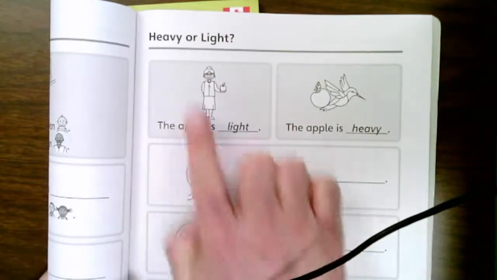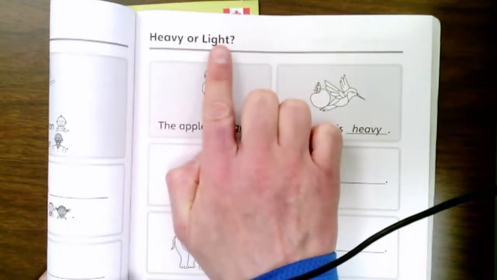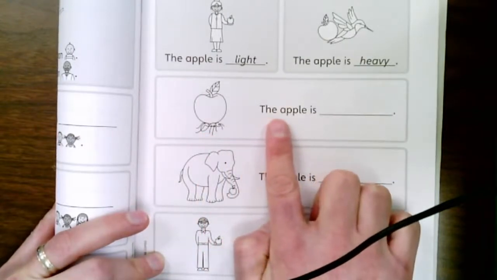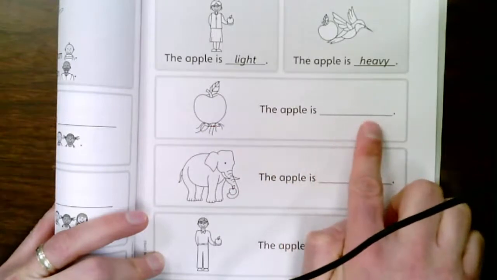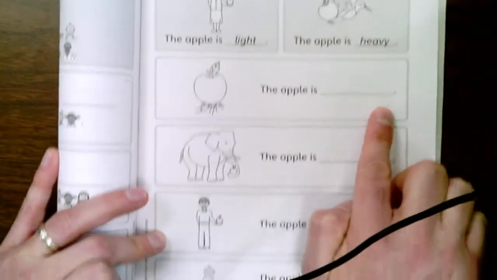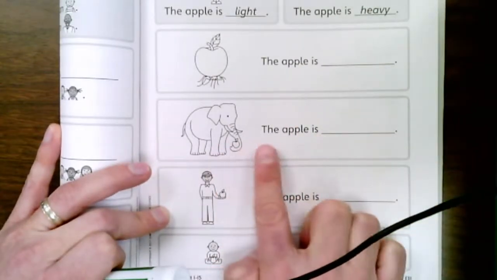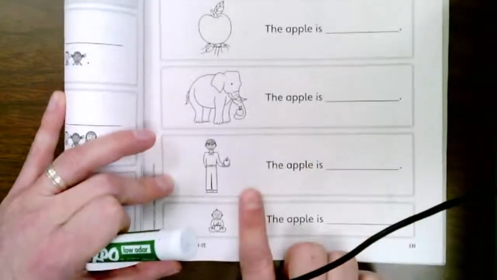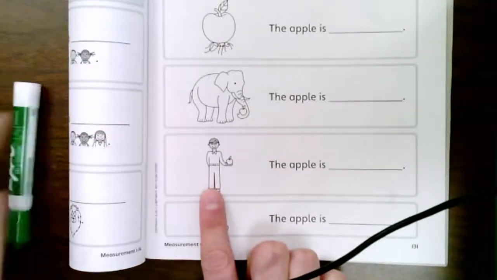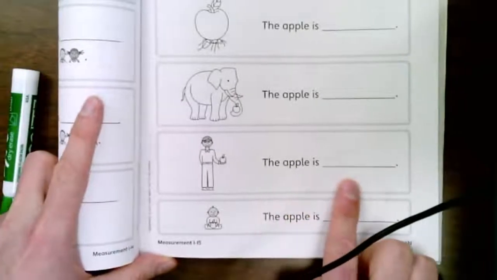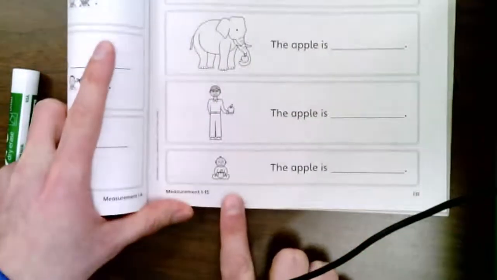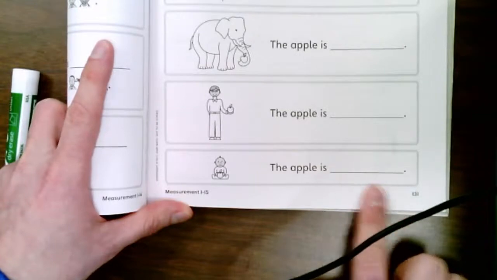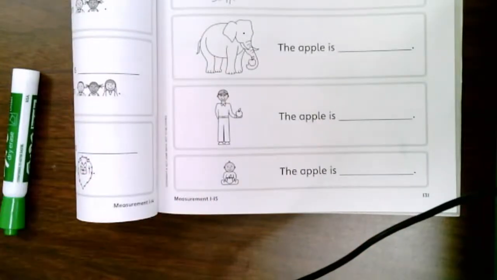Your job is to answer in all the blanks either heavy or light. So imagine you had an ant carrying the apple. What would the ant say? The apple is heavy? Light? What would the ant say? An elephant. What would the elephant say? The apple is what? You fill that in. Oh, this looks like Mr. Lee. What would I say? The apple is heavy or light? A baby. What would the baby say? The apple is heavy or light. You fill in those answers and take a picture of it and show me what you think.